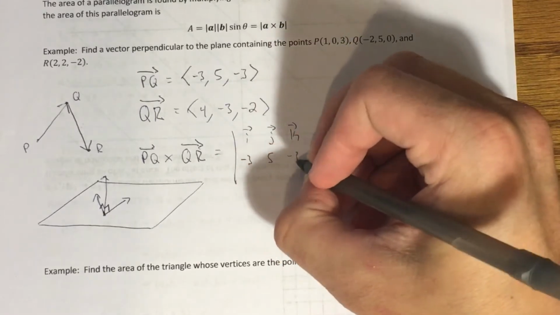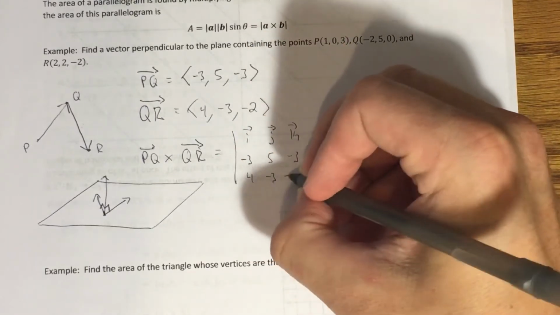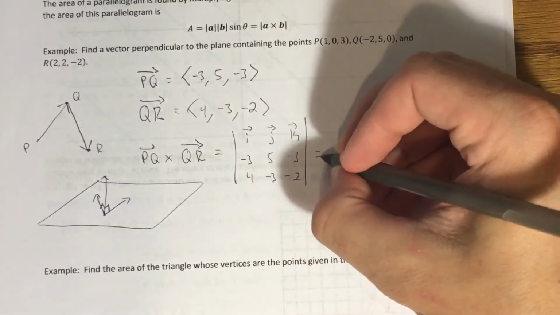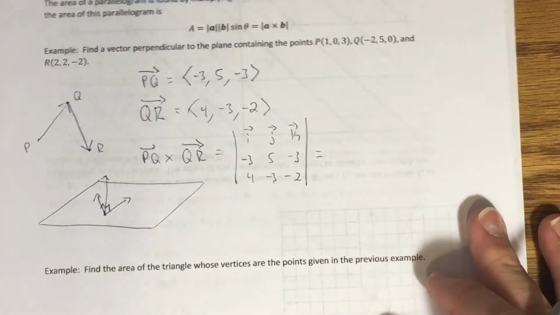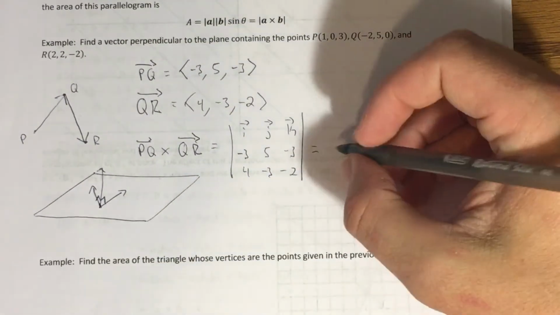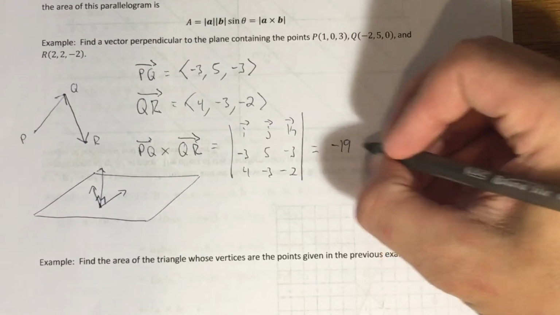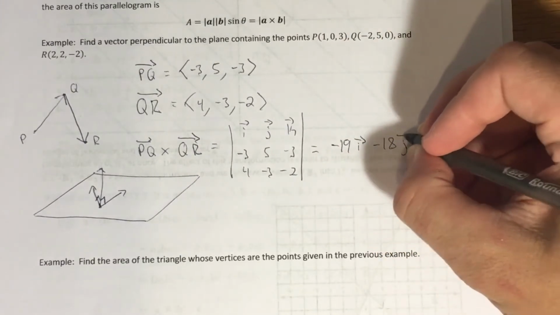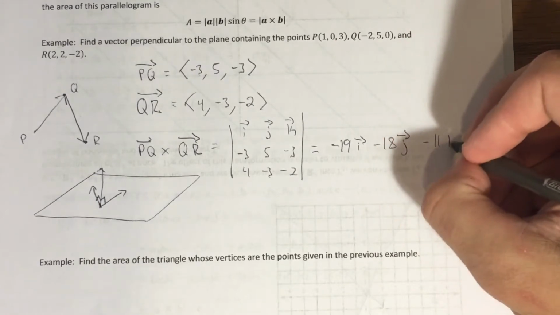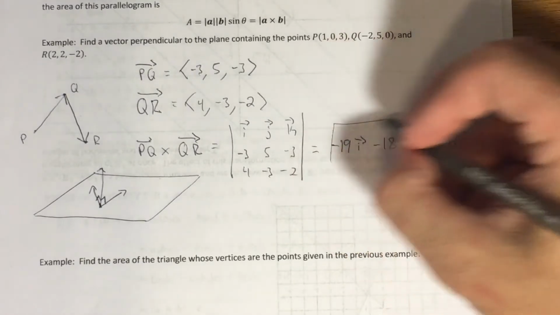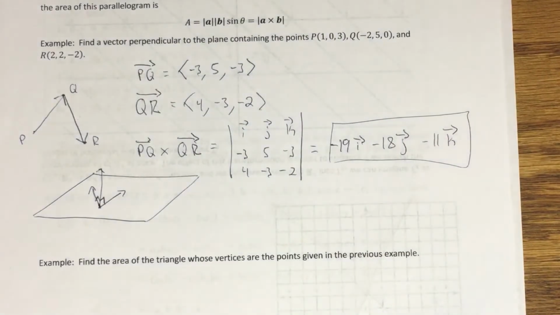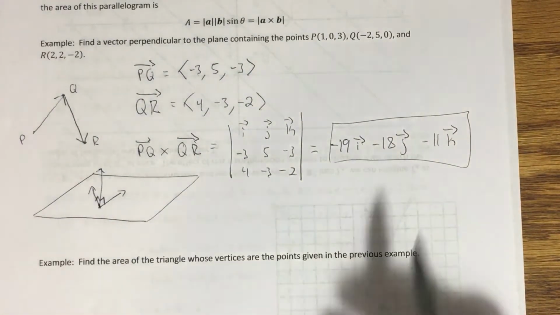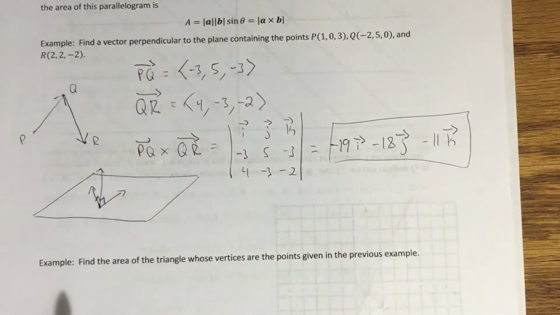-3, 5, -3, 4, -3, -2. I'm going to bypass all of the work since we've done an example already and go straight to the answer. We end up with -19i minus 18j minus 11k. This vector is perpendicular to that entire plane.